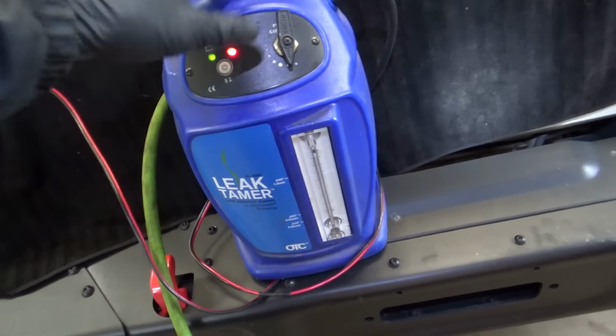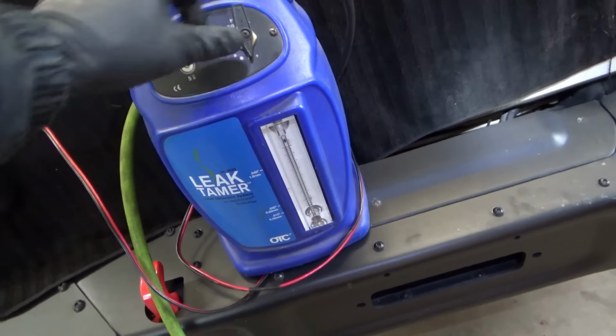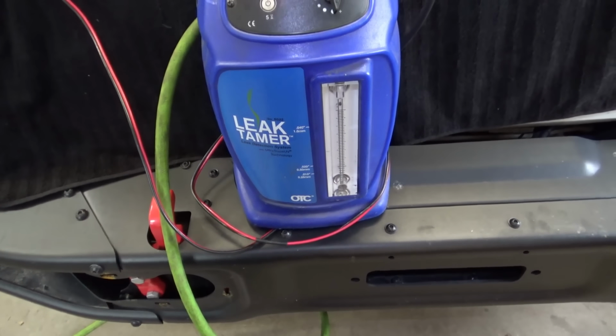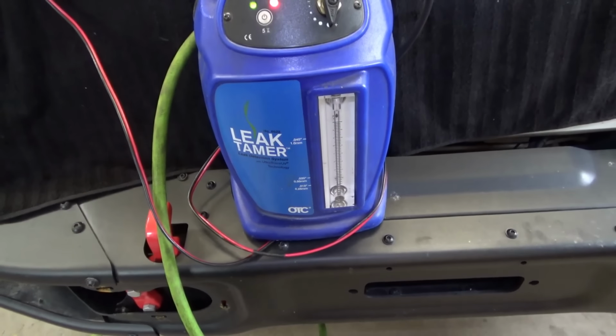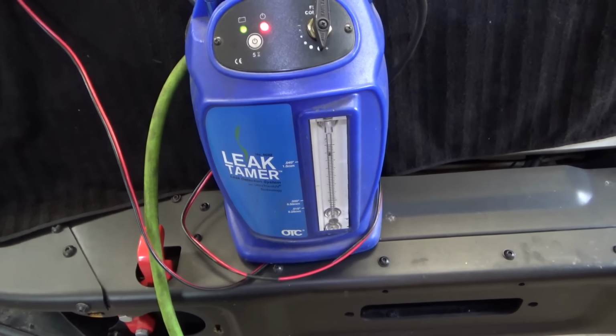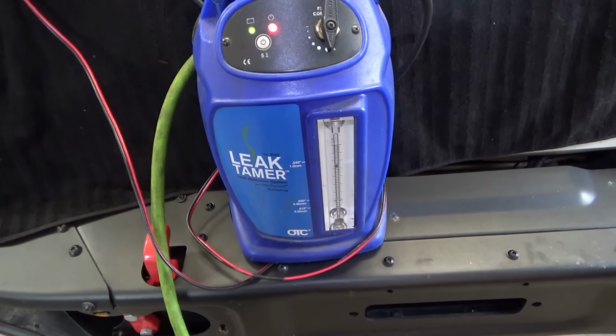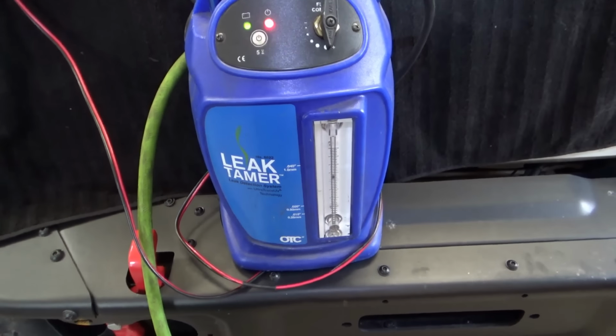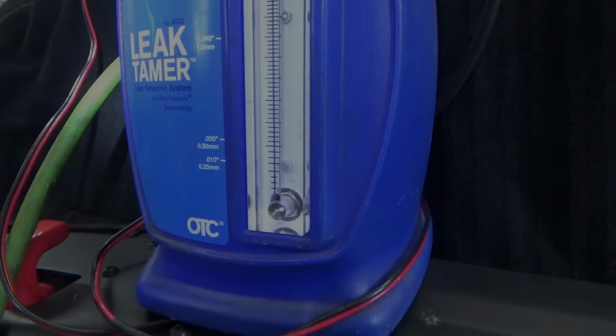Let's turn on our smoke machine and verify that there are no leaks. System is filling up. I'll give it a minute. Make sure that ball drops all the way down. Beautiful.